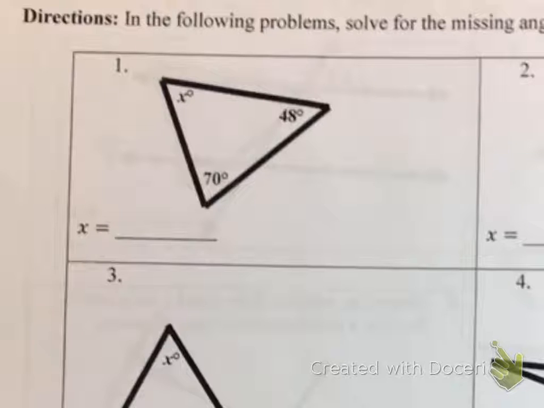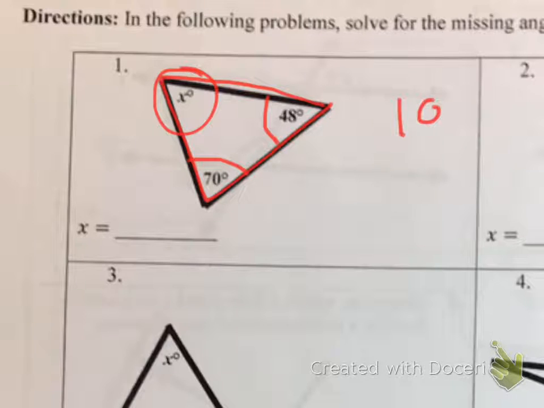Okay, so problem 1 is a triangle, and we already know these two angles. We're trying to find this angle. So what we need to do is, we know a triangle equals 180. And we already have two of the angles. Now all the angles added up together have to equal 180.